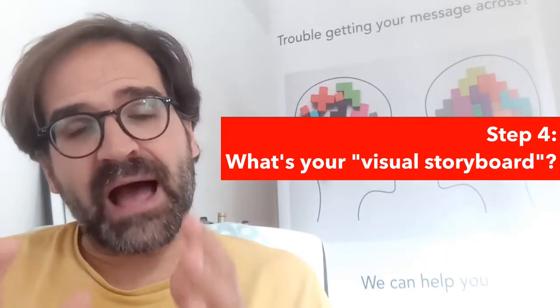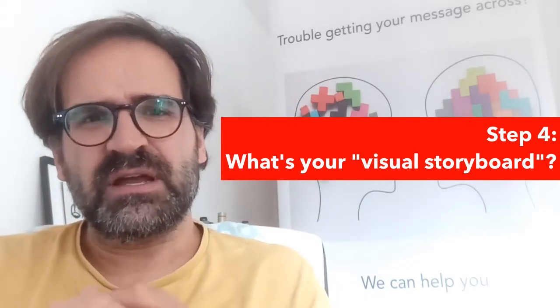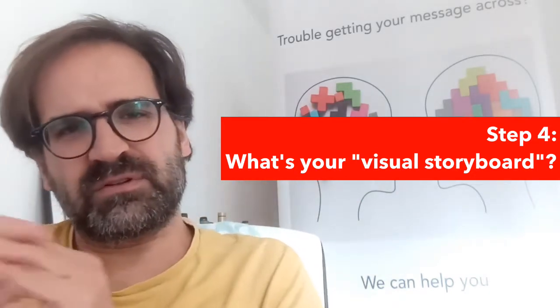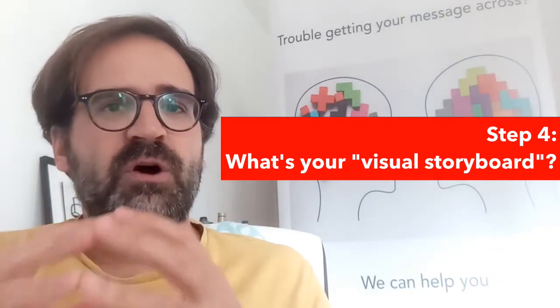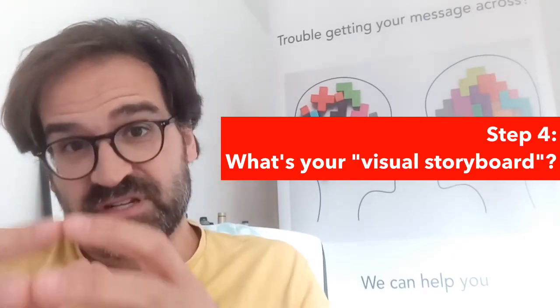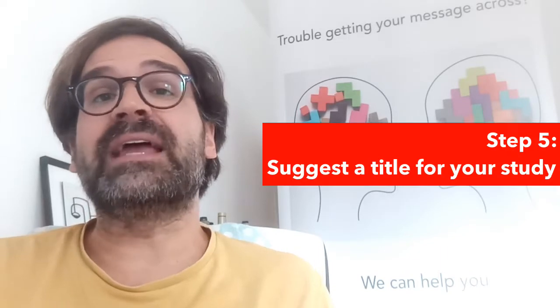In step 4, you're going to take this text basis, what you've done in steps 1 through 3, and turn it into a visual story using tables and figures. You're going to outline not the complete legends and structure of all the tables and figures, but just the overall titles. Table 1 would talk about this. Figure 1 would talk about this. And your goal here is to make sure that you have data that will support each of the deliverables you mentioned in step 3. In the last step, step 5, you're going to suggest a title for your paper.